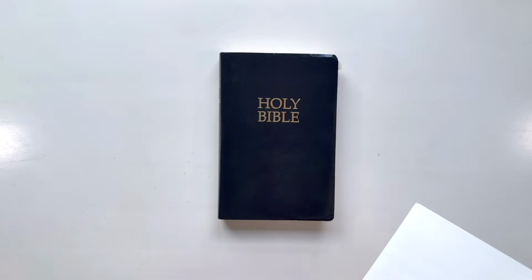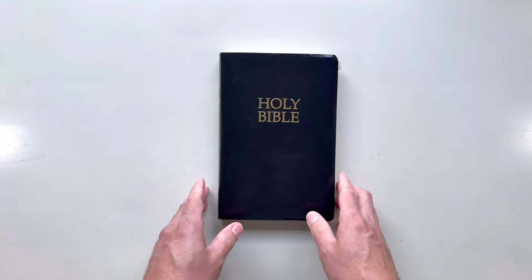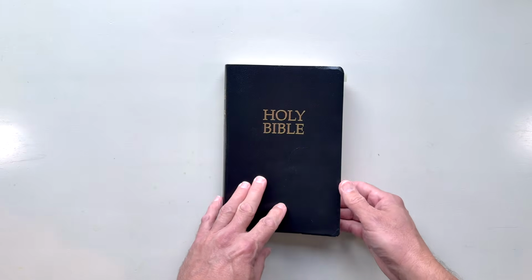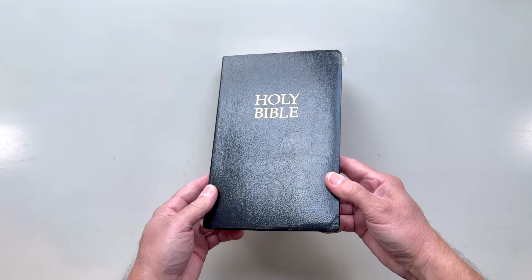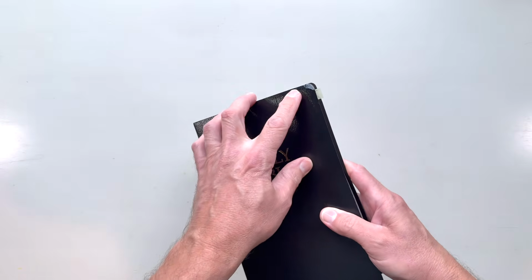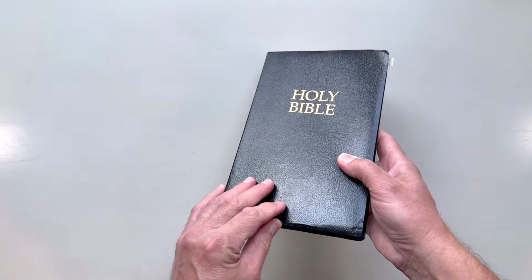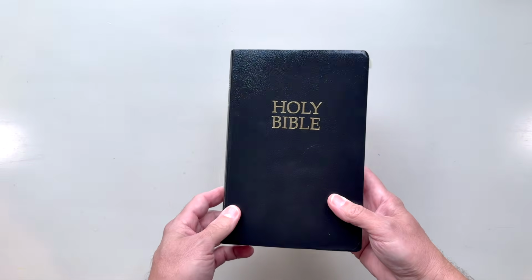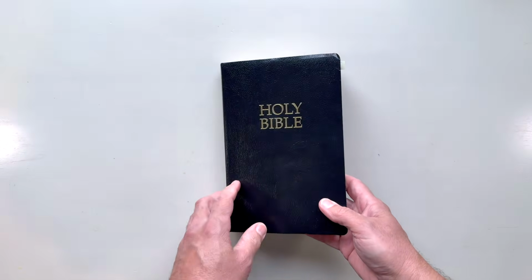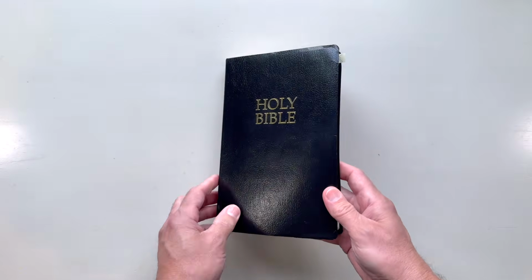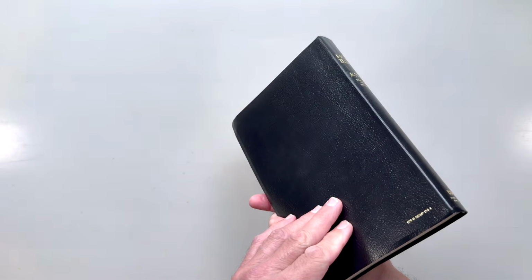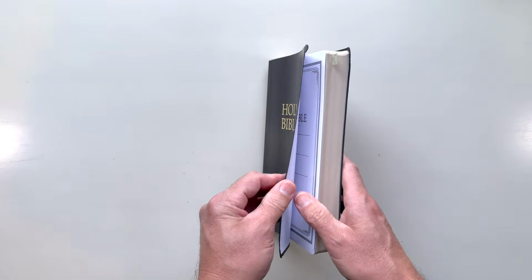Let me get rid of this little card here. We'll start off like we normally do with the cover, and you can probably see it right now. It looks like this Bible's been kicked down the road and dragged all the way to my house. The corners are all bent, because that's the way they ship it. It comes in a plastic wrap, it might as well be Saran wrapped, and the corners are all bent up. There's no way of really protecting it when something comes like that.